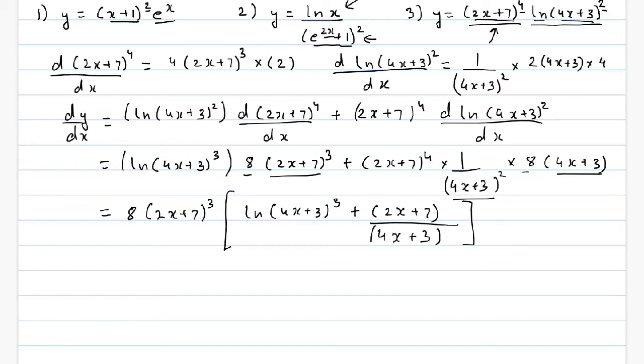Now I made a little bit of a mistake. Where was the mistake? Okay, the mistake is here. I had log 4x plus 3 whole square. I wrote here log 4x plus 3 whole cube. So this should be square and this should be square. Okay, other than that I don't think there is any mistake. So by mistake I wrote cube instead of square. So this is how we will be able to solve our sums.